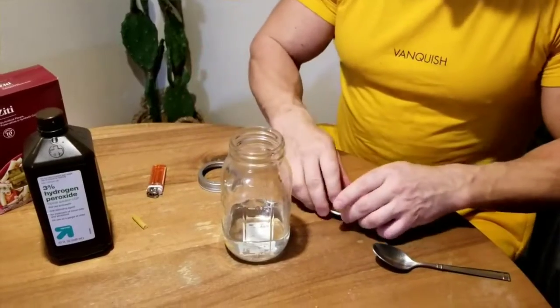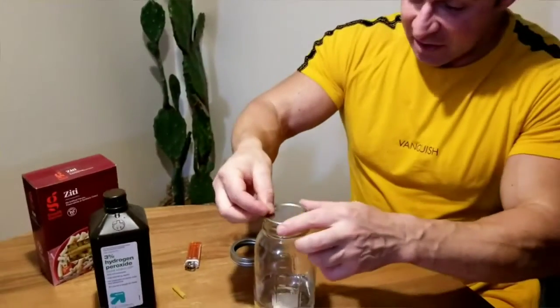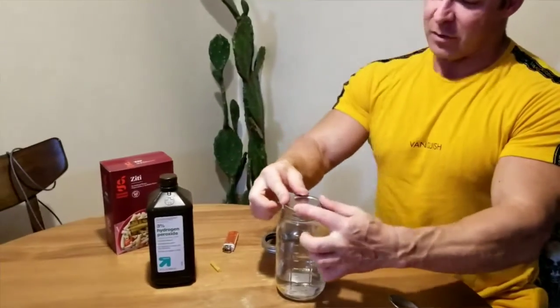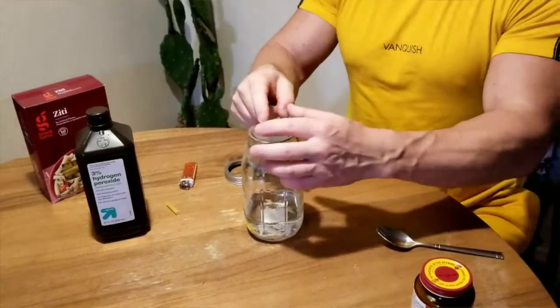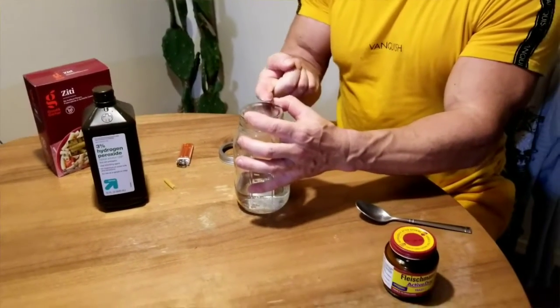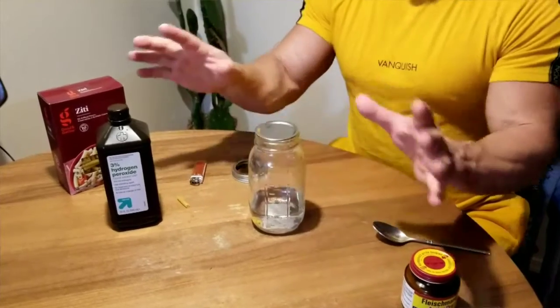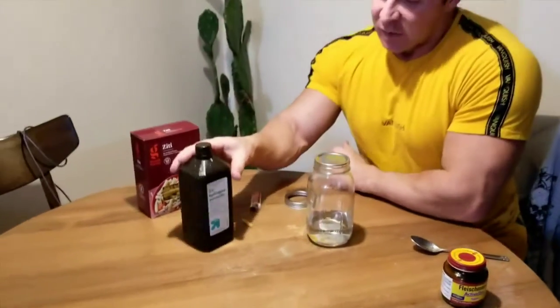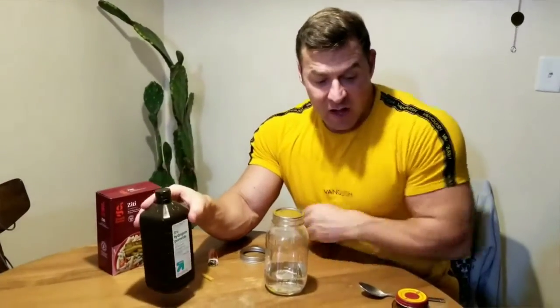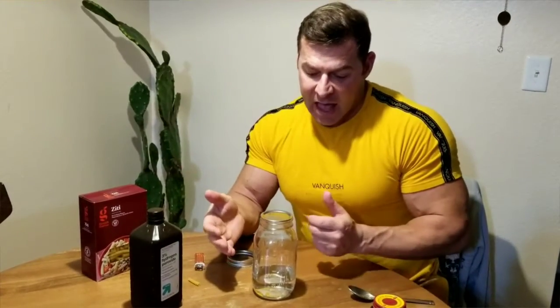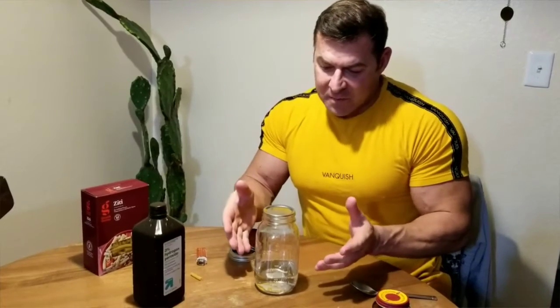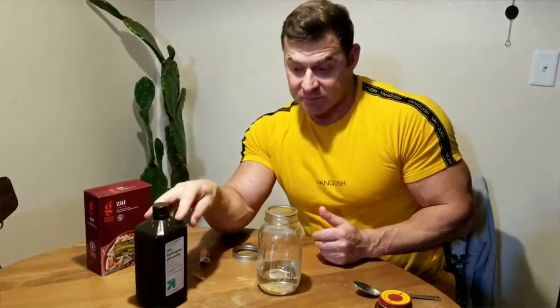You want to make sure that this lid is really snug, so that only once you mix the peroxide with the yeast, the gas only goes through here. So I'm just going to explain to you really quick. When you mix the peroxide together with the yeast, an exothermic reaction happens, heat is created, and because of the mixture, we basically separate oxygen from the hydrogen.